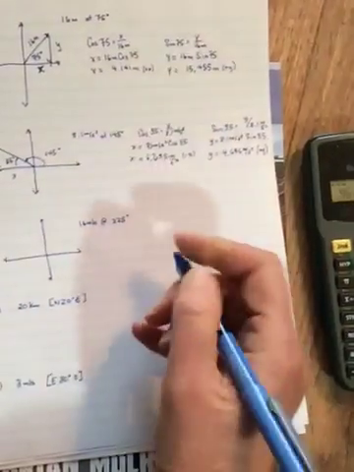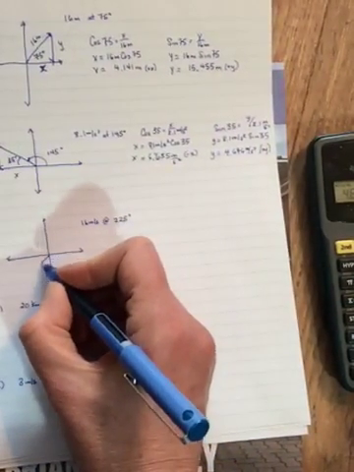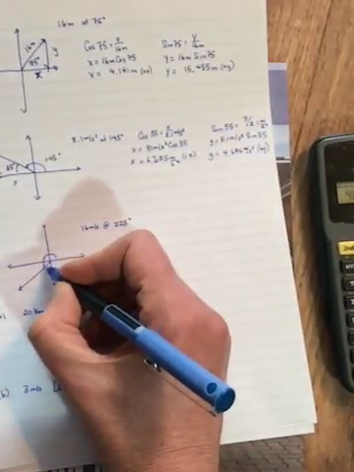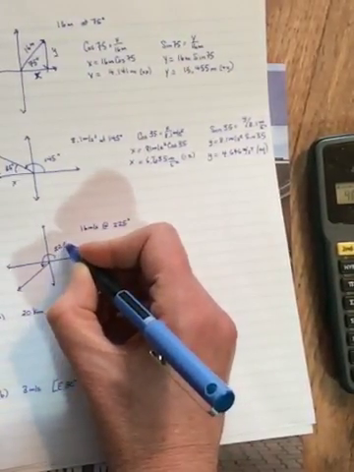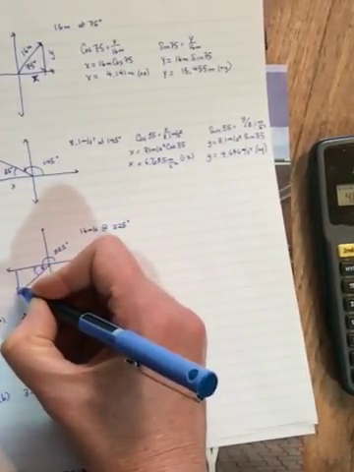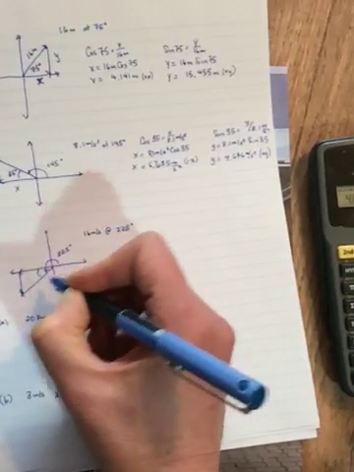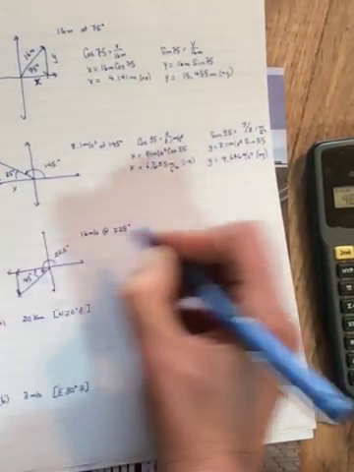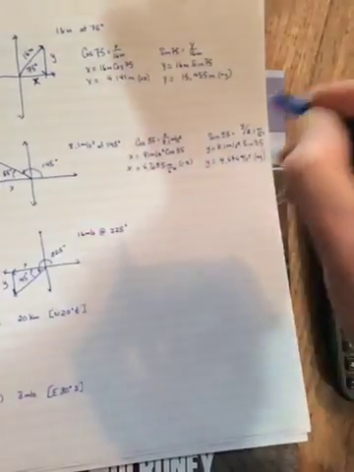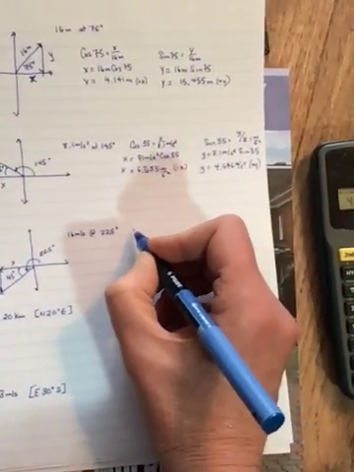All right, the last one for number 1, it's at 225. So it's down here in the third quadrant. If this whole thing is 225, then that means the reference angle is 45. Here's my x, here's my y, this is 45. The good news is that sine and cos will be the same.